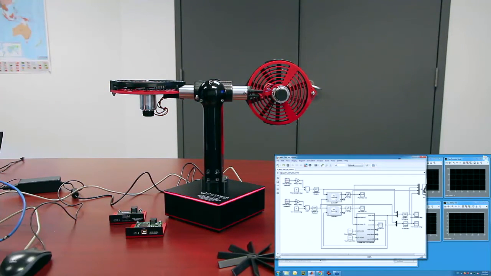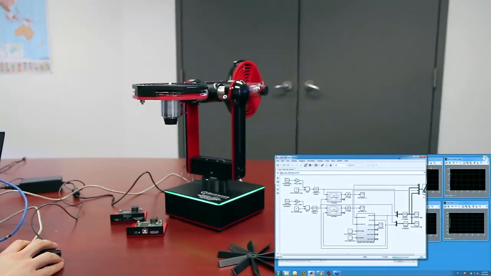With the PID control, something to take note of is that when we do the control design, we consider each axis separately, right? So it's not a coupled controller, it's decoupled. Now I've got a set of gains in here, and I'm just going to go ahead and run it.